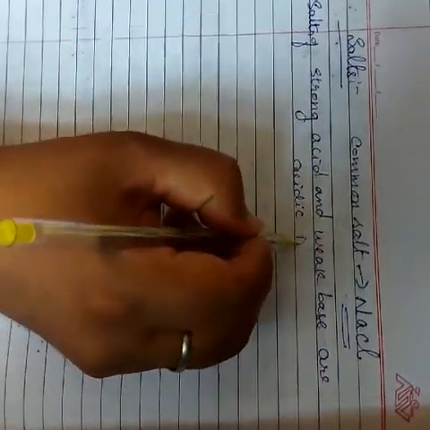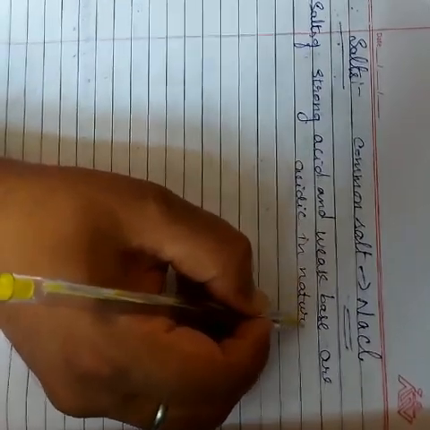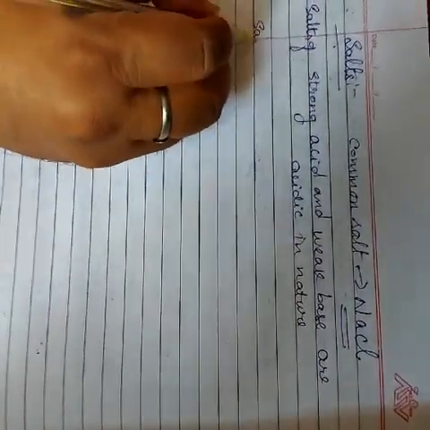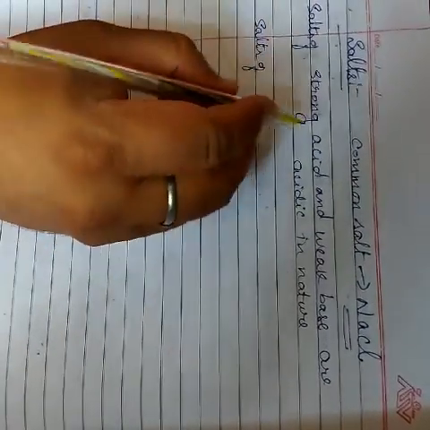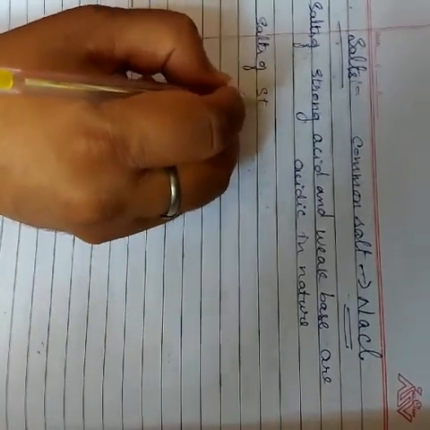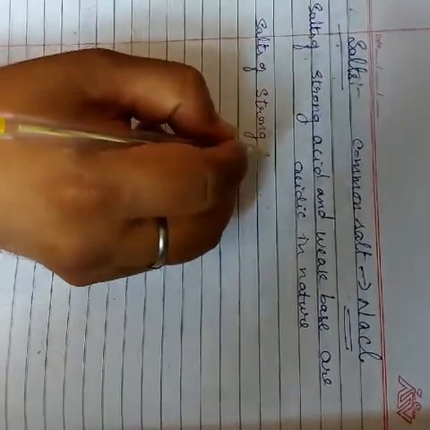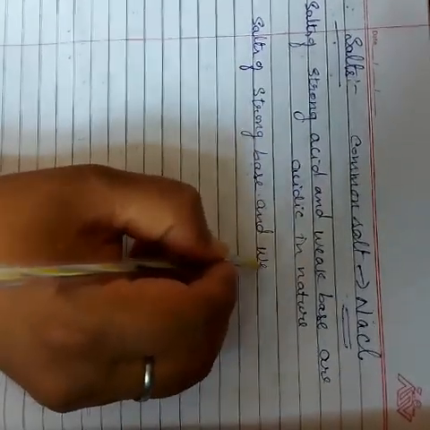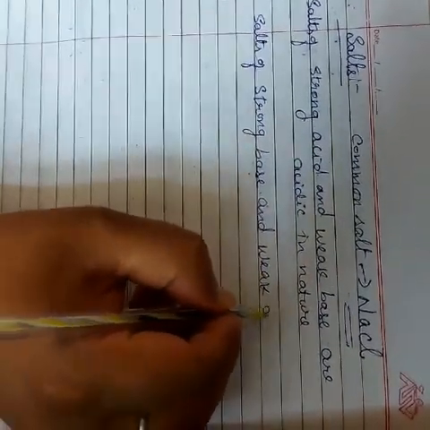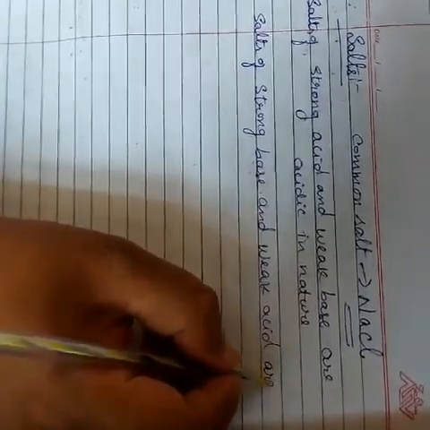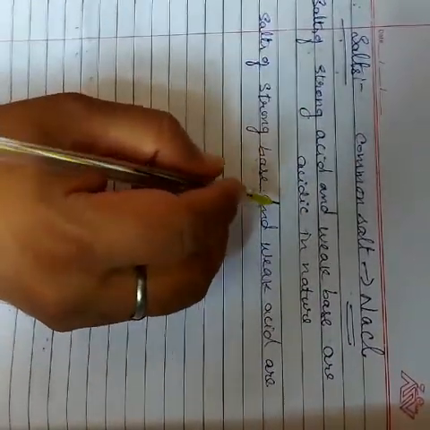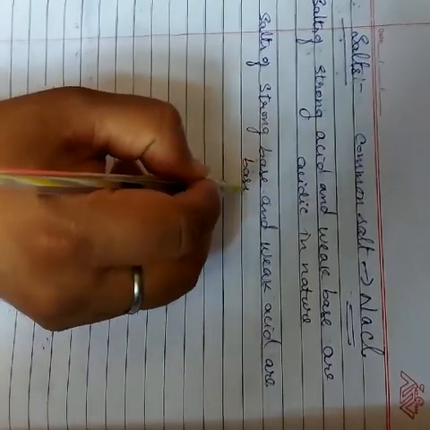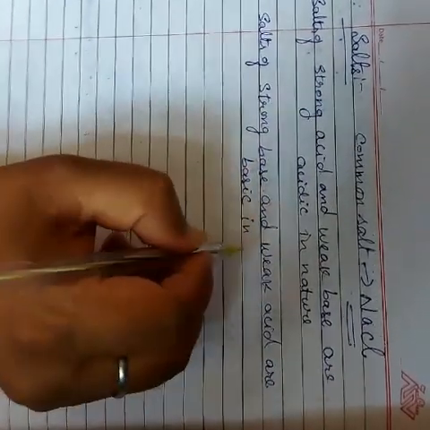Salts of a strong base and weak acid are basic in nature.